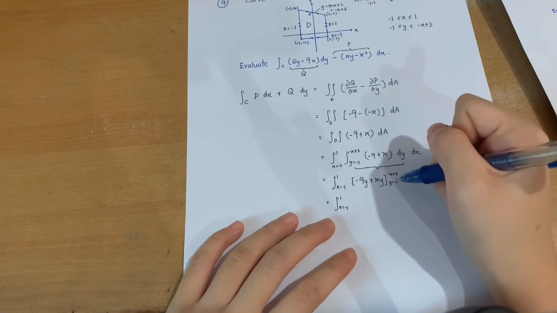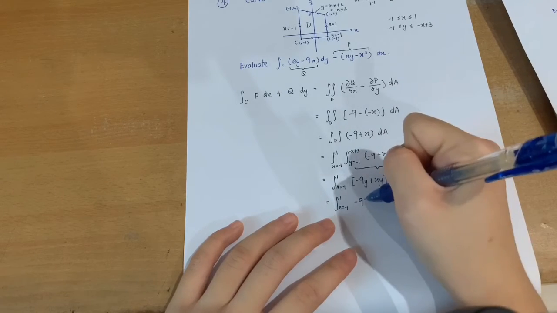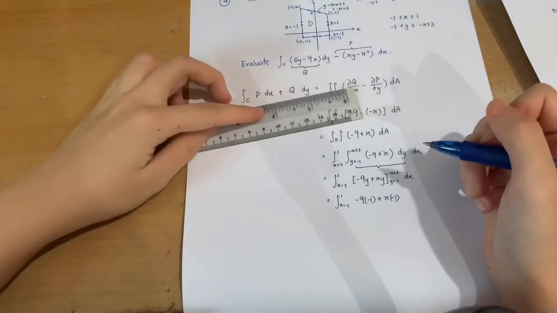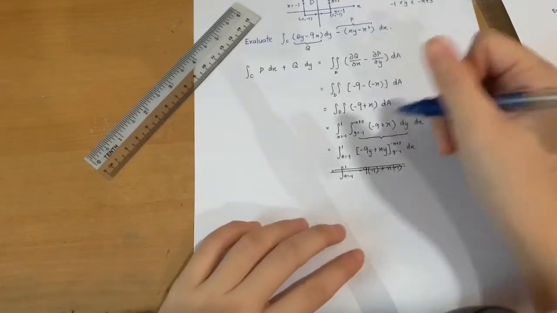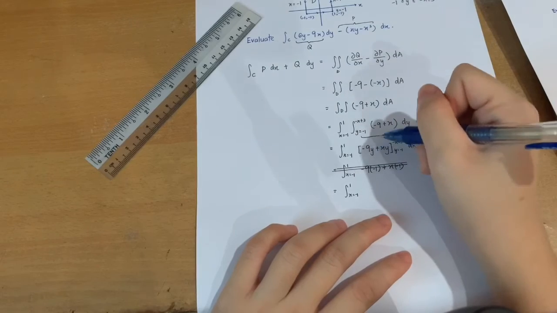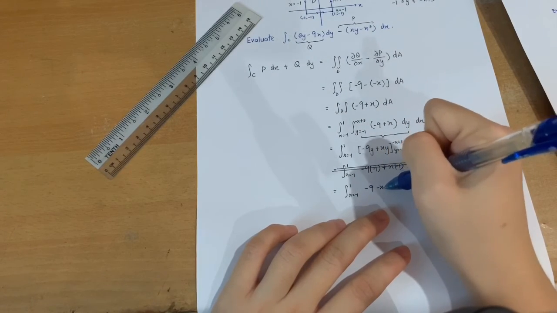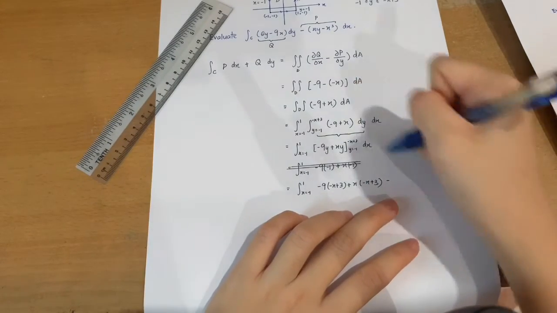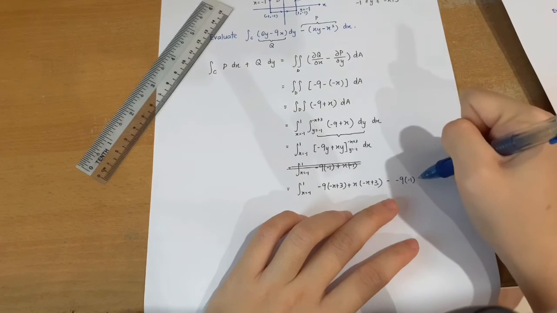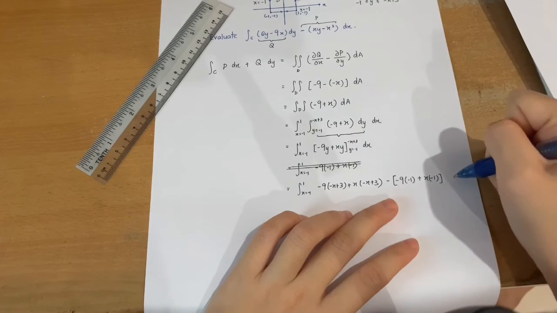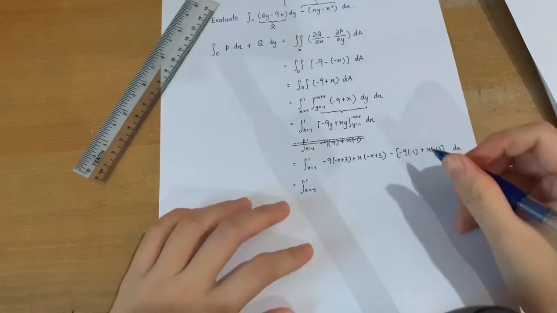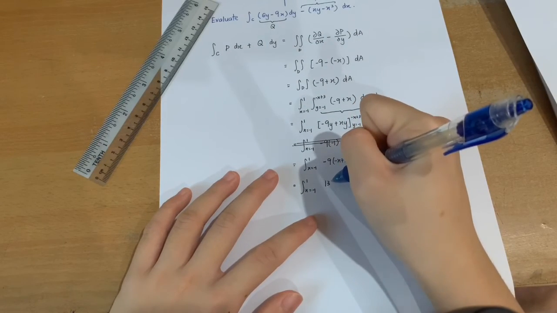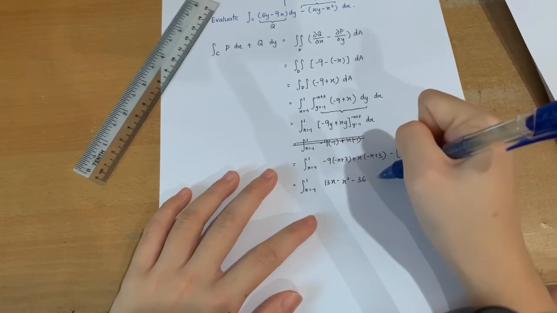We solve the upper limit first: negative 9 plus x, times negative x plus 3, minus the lower limit, negative 9 plus x, times negative 1. So now we simplify the function here, which equals 30x minus x squared minus 36 dx.